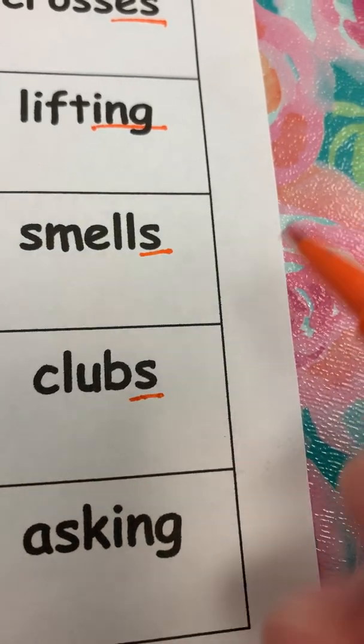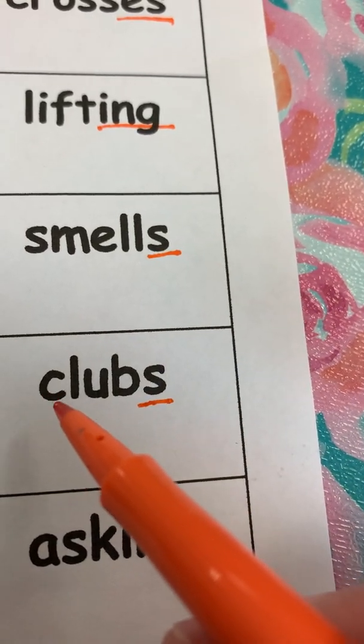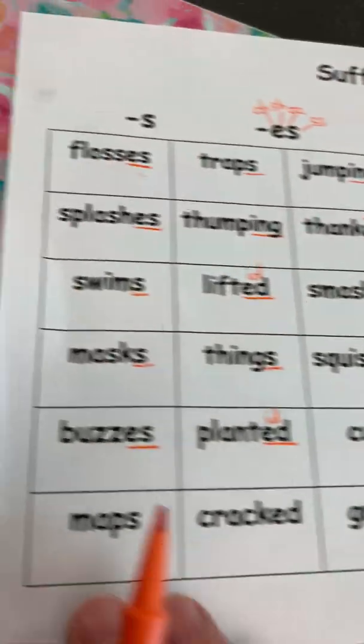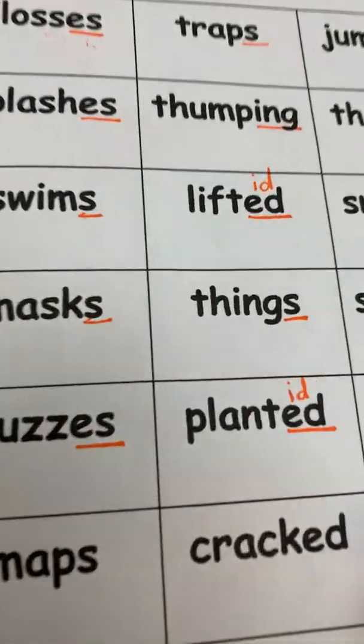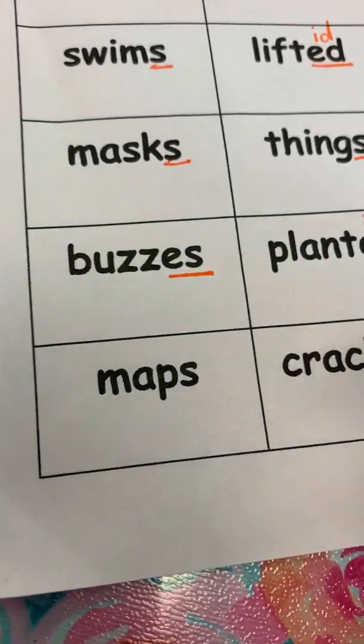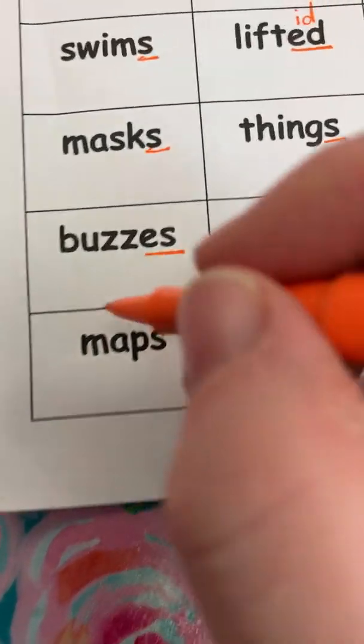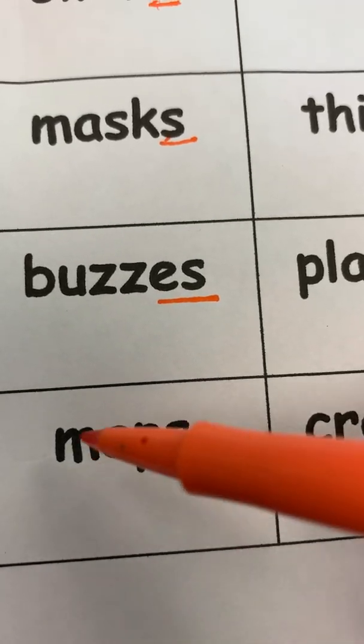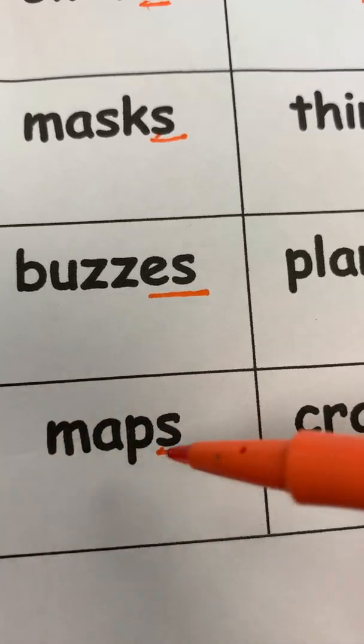Next word, underline the s. Club, clubs. All right, boys and girls, this is the last row. Are you following along? Are you reading the words with me? All right, underline the s. There's your suffix, and let's blend that word. Map, maps.